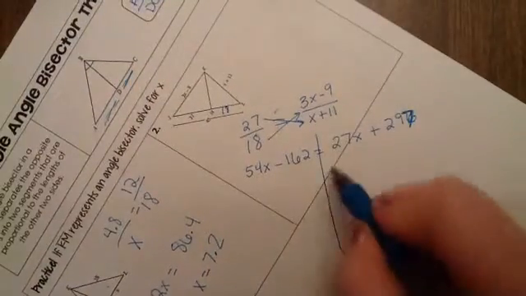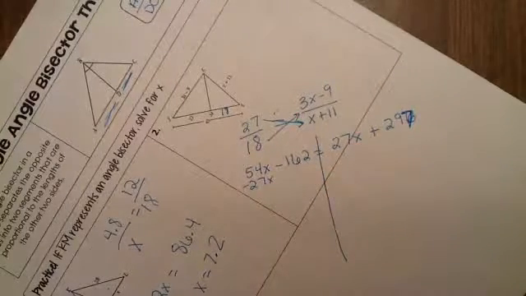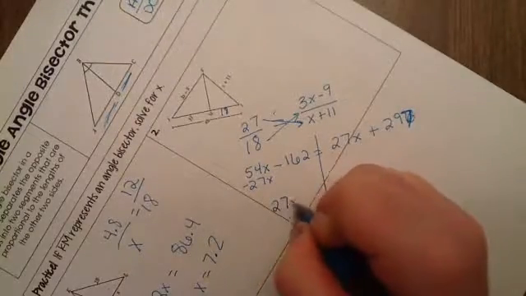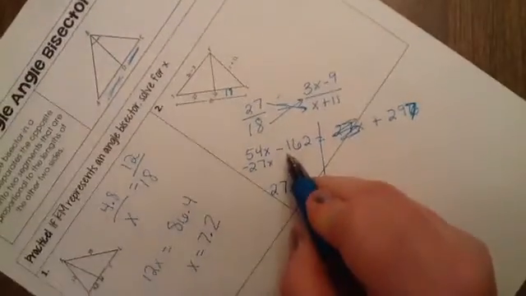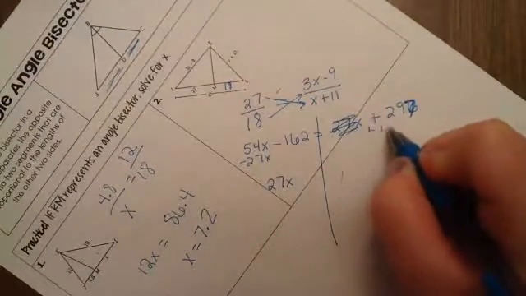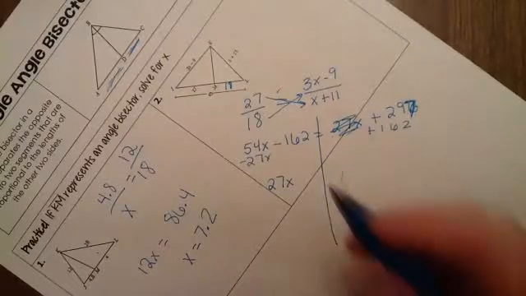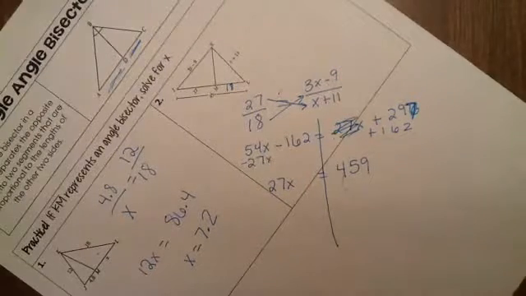Go ahead and solve. Subtract 27x. That leaves us 27x. And how do I get rid of a minus 162? Plus 162. And that is 459.